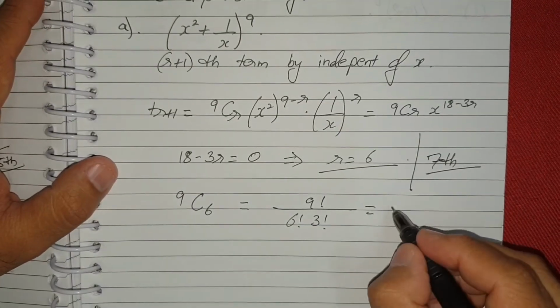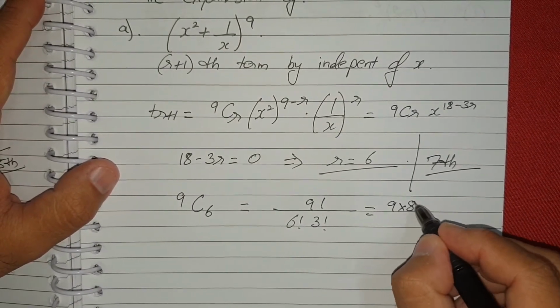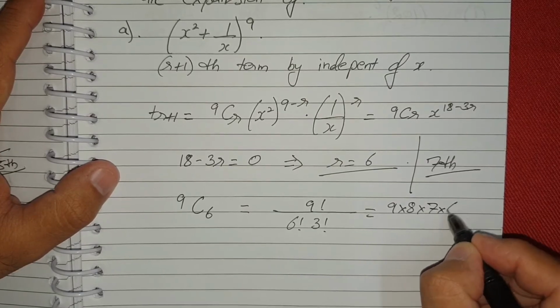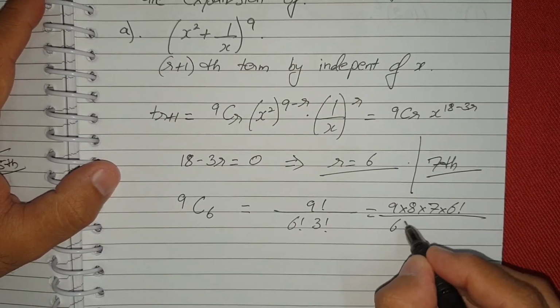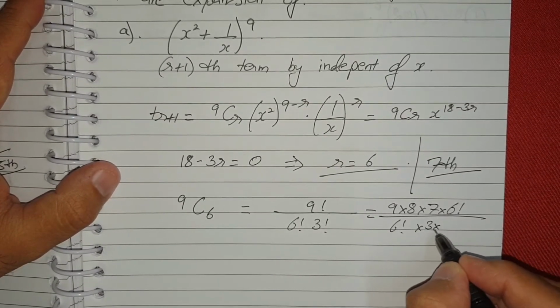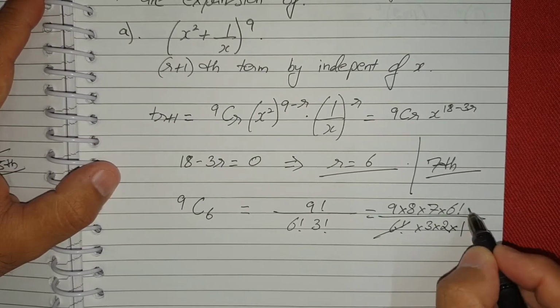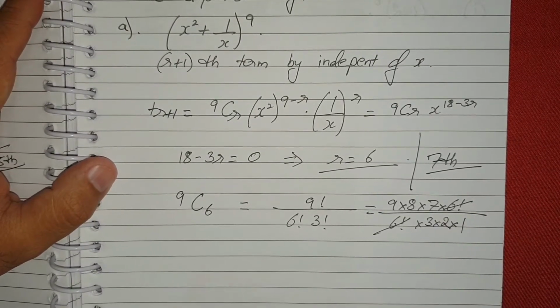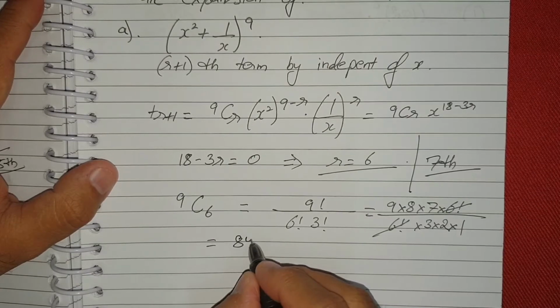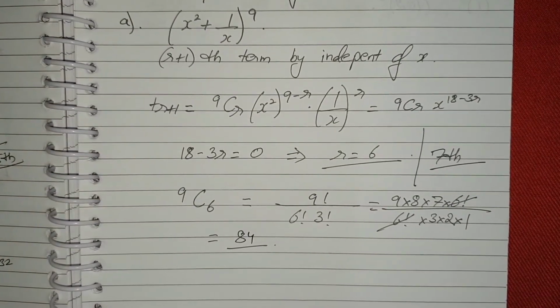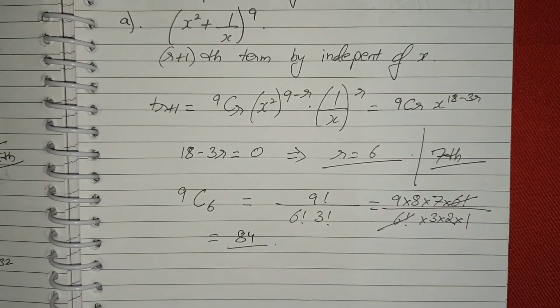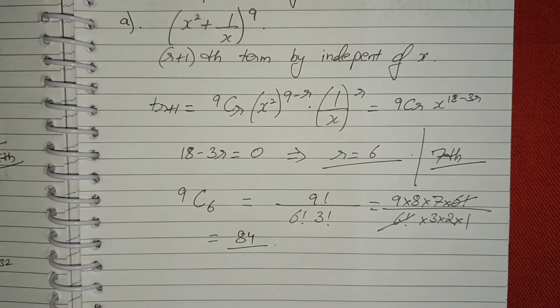So, this is 9 into 8 into 7 into 6 factorial upon 6 factorial into 3 into 2 into 1, and the 6 factorials get cancelled. Solving it, we get 84 as the coefficient of the 7th term.